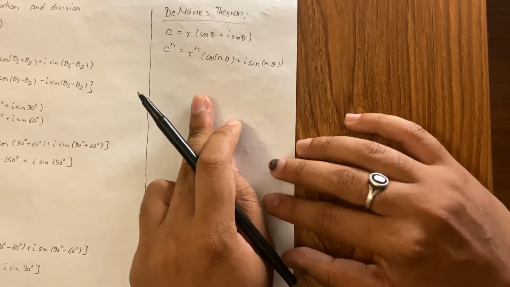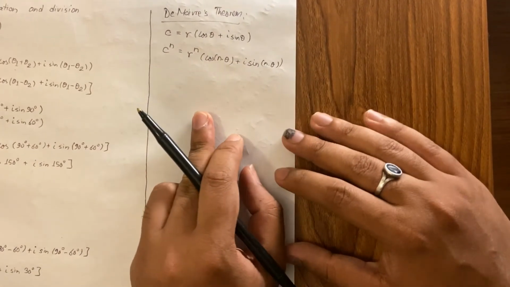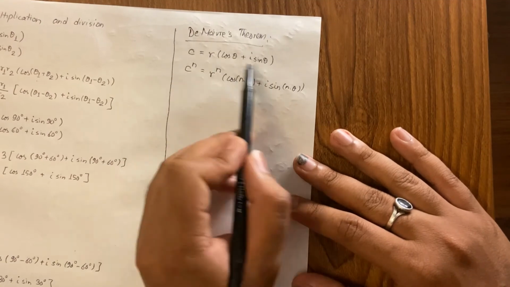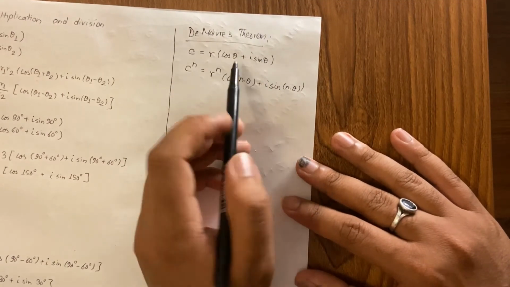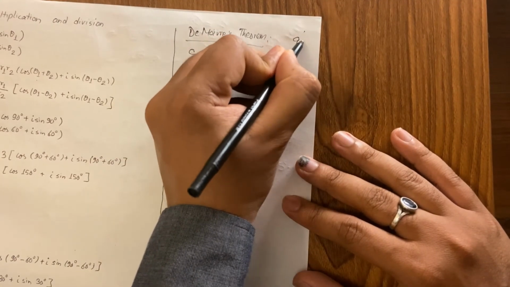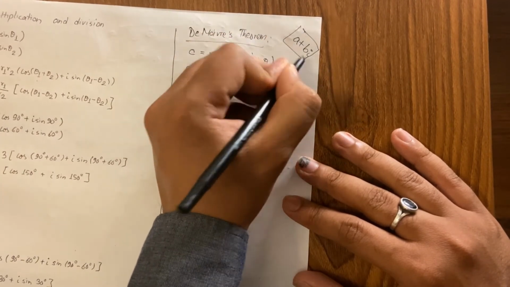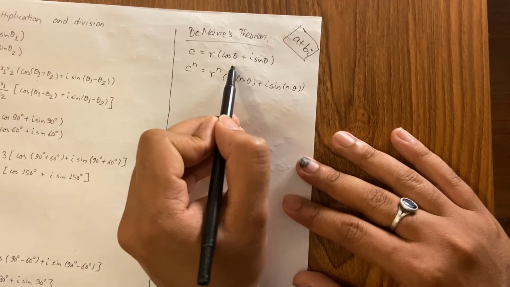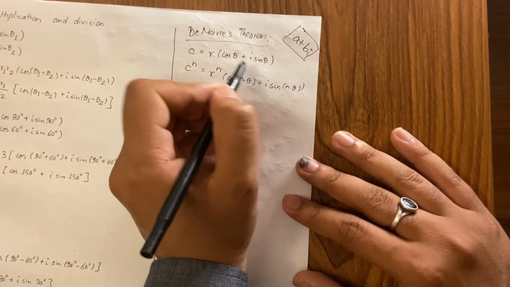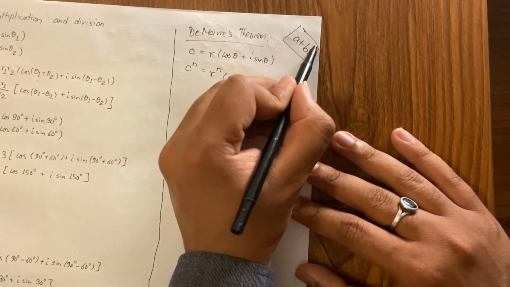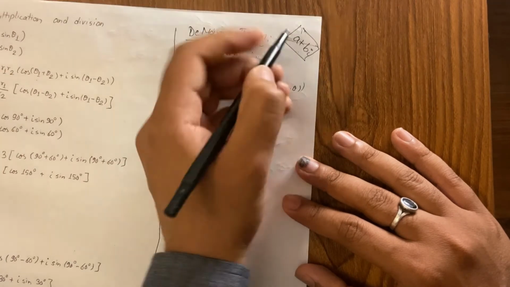And also note that for DeMoivre's theorem to work, your number has to be in polar form like this. It cannot work for a rectangular form. So if the number is in the form a plus bi, first you have to convert it into polar form, and then only DeMoivre's theorem would work. Otherwise, the theorem will not work.